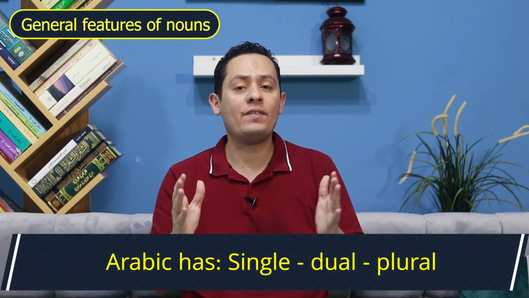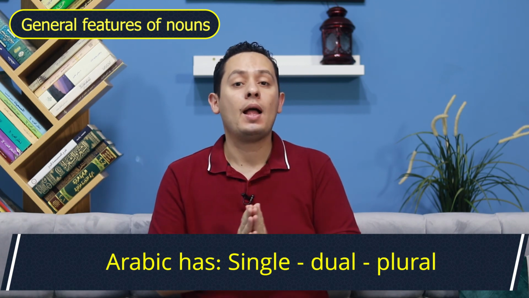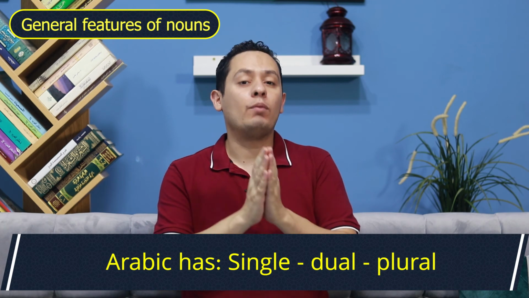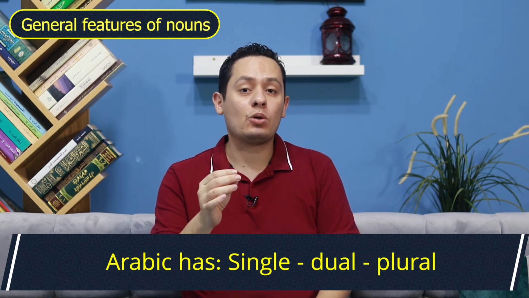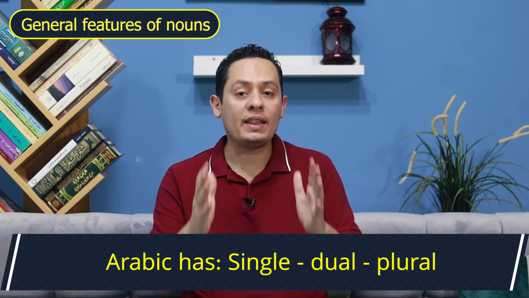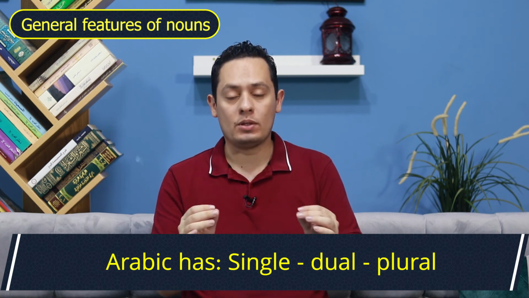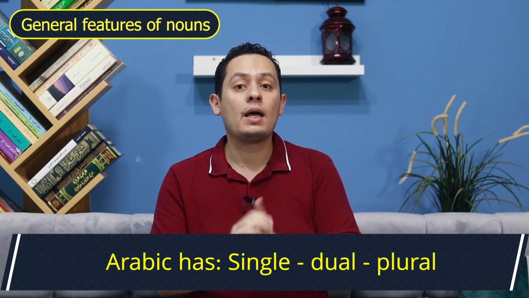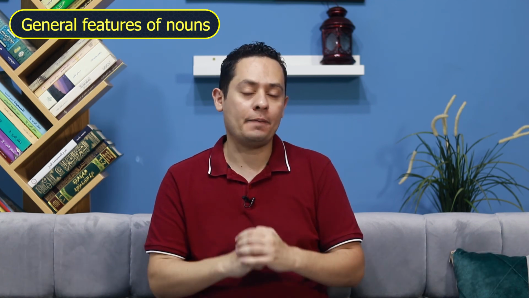So we have single, dual, and plural. المفرد, والمثنى, والجمع. Like the masculine and feminine, many things in the sentence depend on the number of the nouns, the pronouns, and verb conjugations, and other criteria.